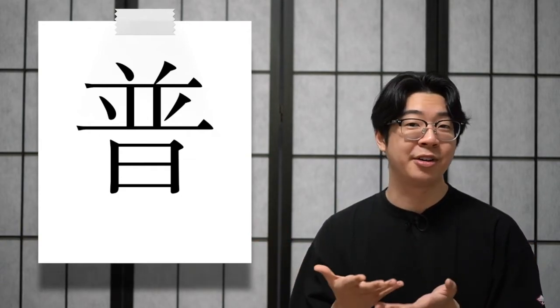From here, let's add a character that means sun. This character shows the sun shining on 2 people standing side by side. The sun shines over everything and everyone, so this character came to mean general. It is used in this word, 普通话, which means Mandarin, which is the standard language of China. These are the characters we looked at today.